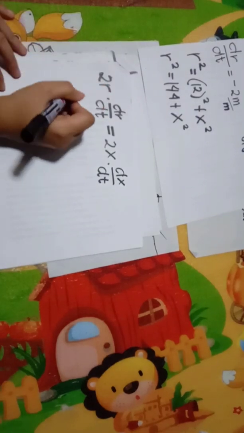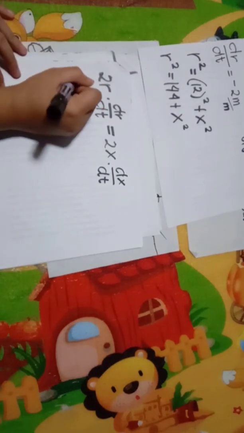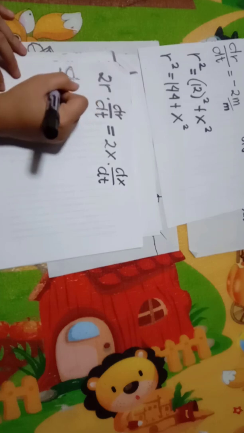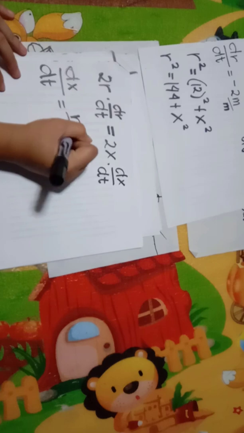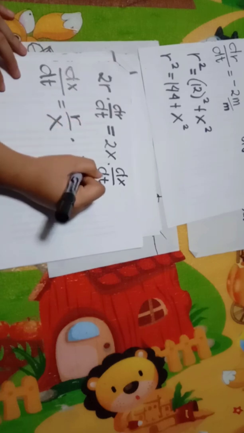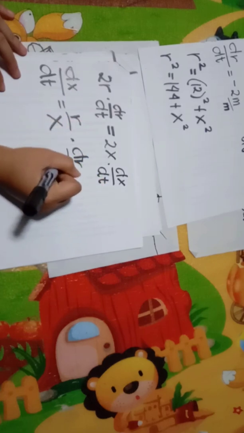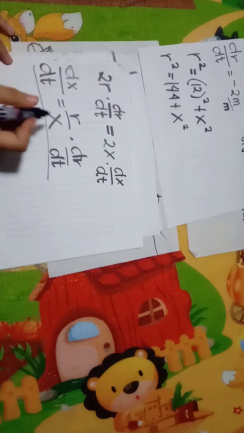So we get the formula: the derivative of x with respect to t is equal to r over x multiplied by the derivative of r with respect to t. So we are going to use this formula.